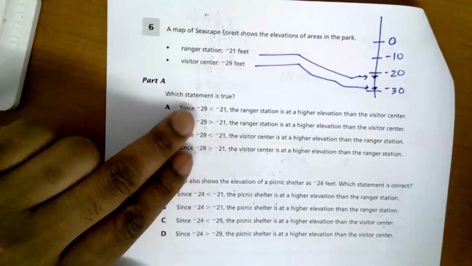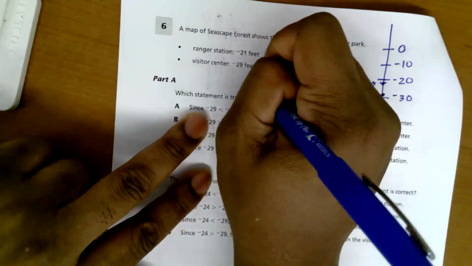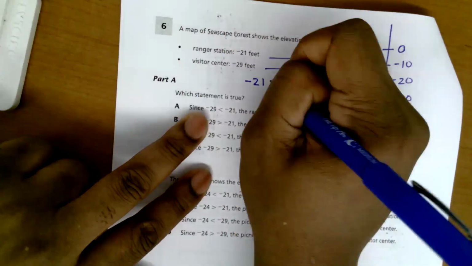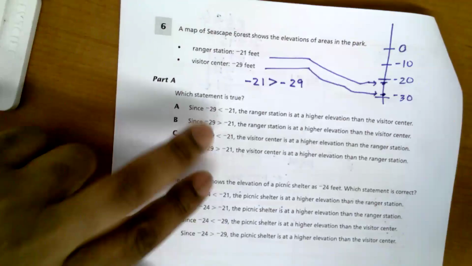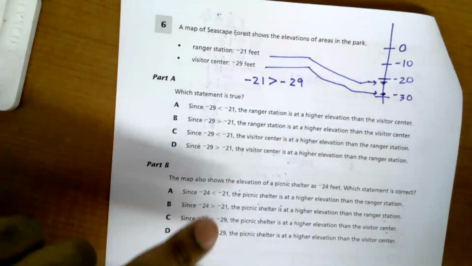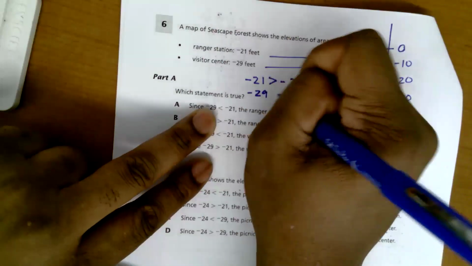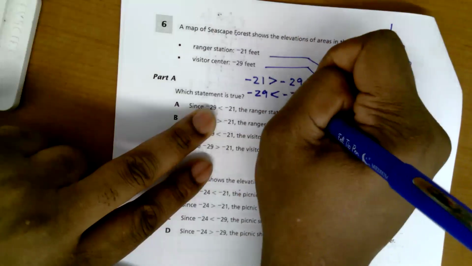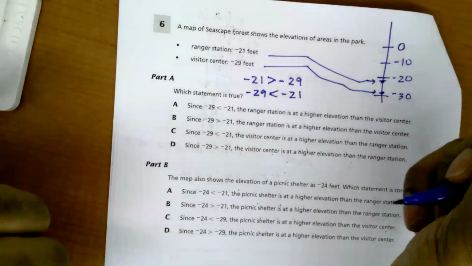Which statement is true? All right. So let's go ahead and compare this. We know that -21 is greater than -29 because -21 is at a higher elevation, right? We also know that -29 is less than -21 because -29 is at a lower elevation.